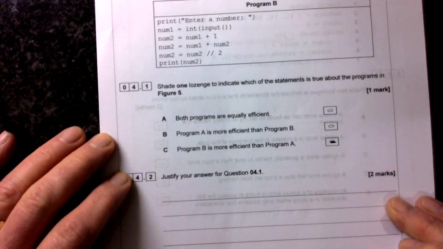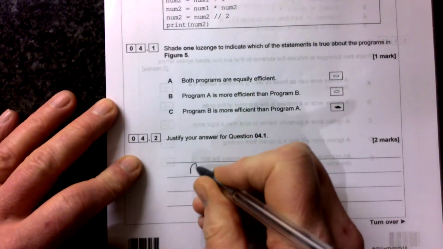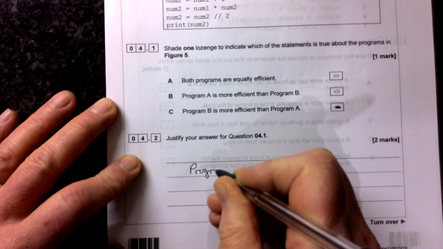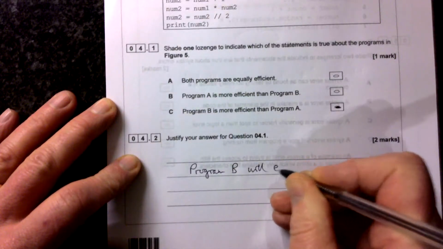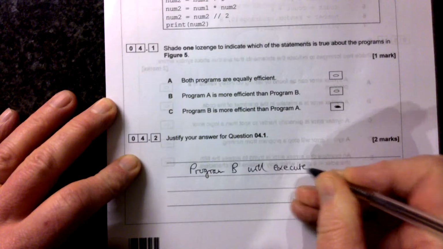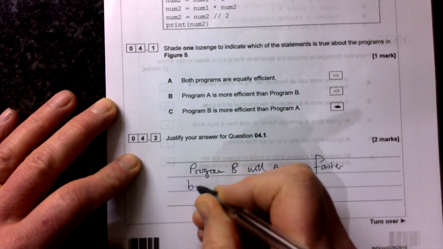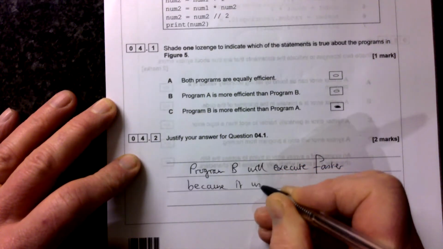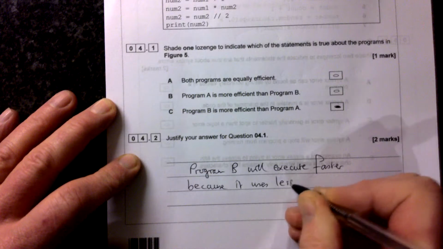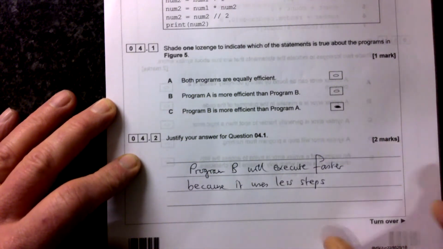And what's the reason for your answer? You can say something like program B will execute faster. There's 1 mark. Because it uses less steps. 2 marks. On we go.